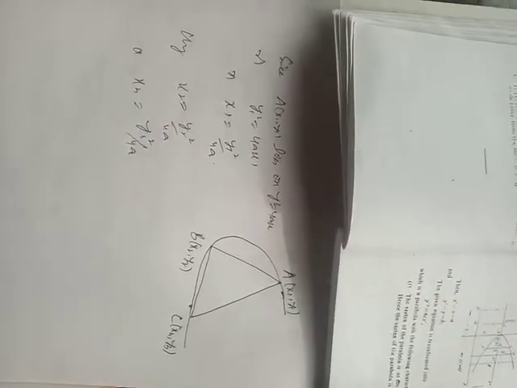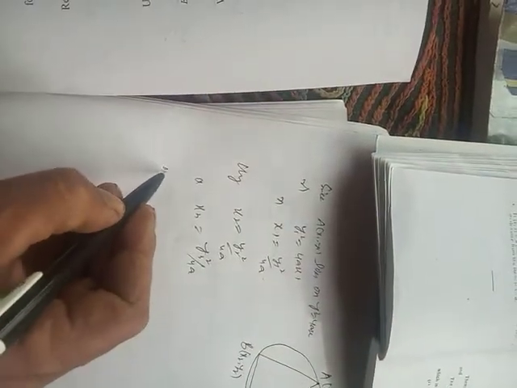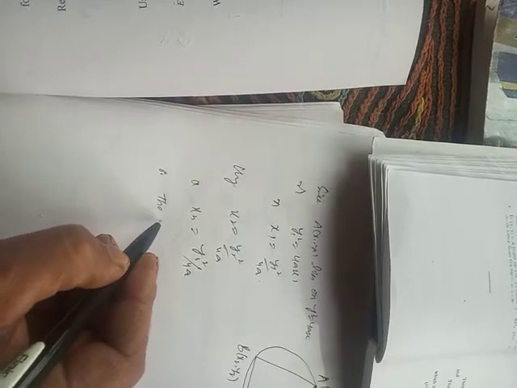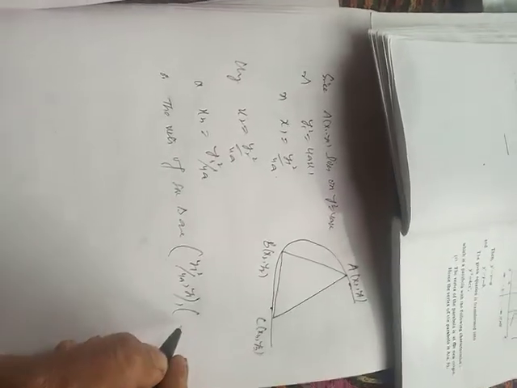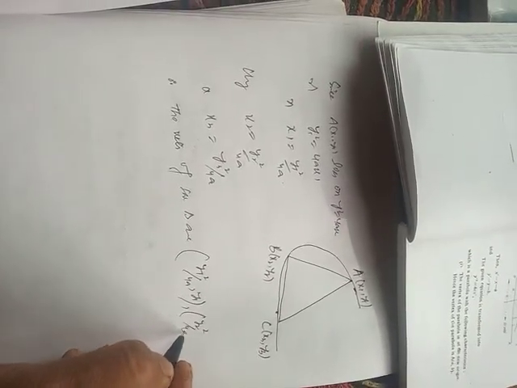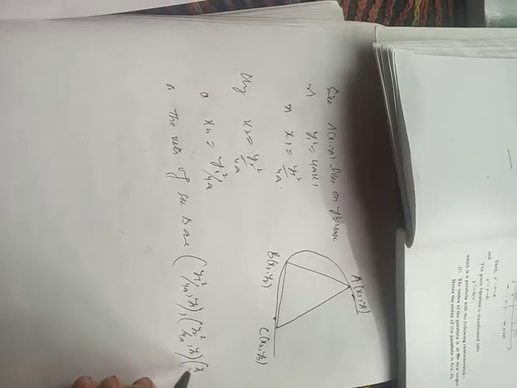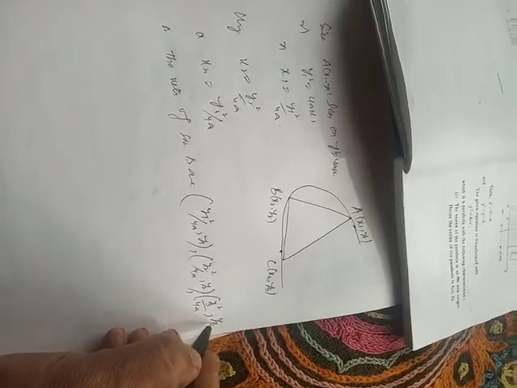Now what we have to show? We have to show the area inscribed. Therefore the vertices of the triangle are (y1 square by 4a, y1). Similarly, the other two vertices, that is (y2 square by 4a, y2) and (y3 square by 4a, y3). These are the three vertices of the triangle.